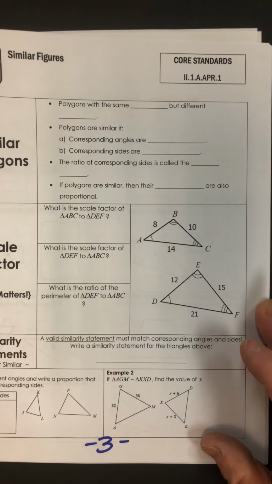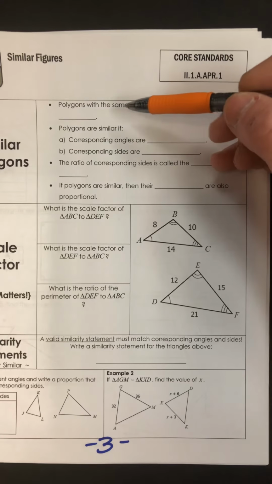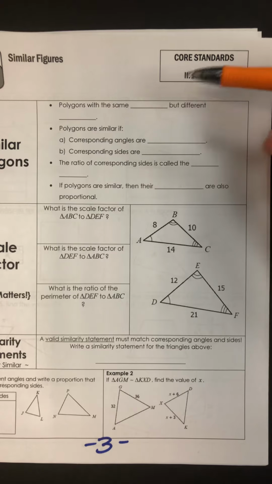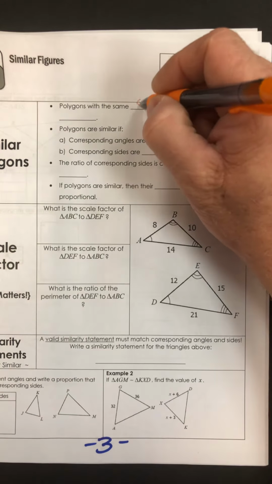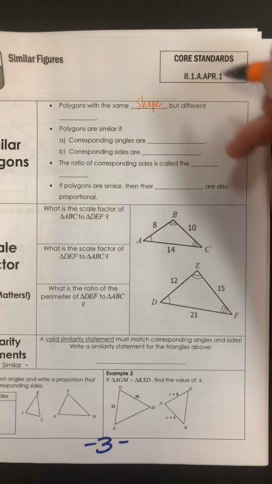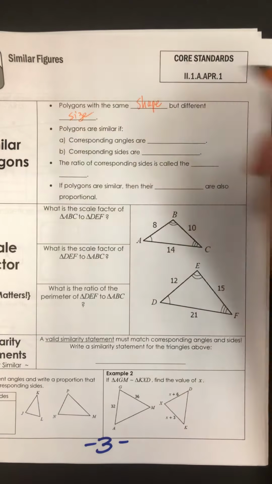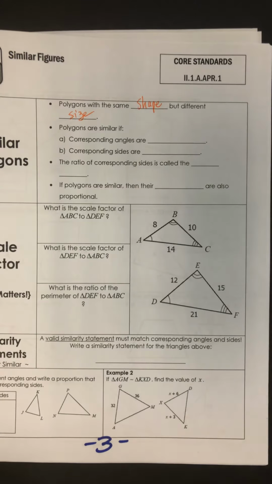Similar are polygons, or whatever shapes. We're mainly dealing with triangles, so they're the polygons that have the same shape, but they could be different sizes. So same shape but different size. So two triangles could be similar. One could be bigger than the other.